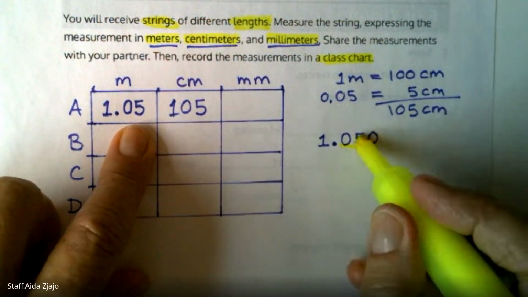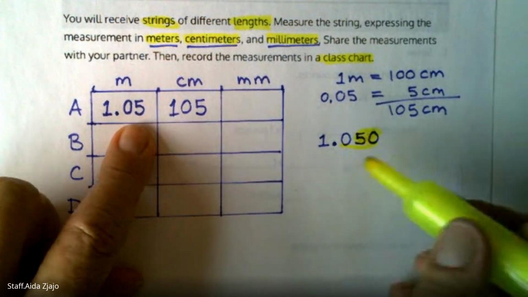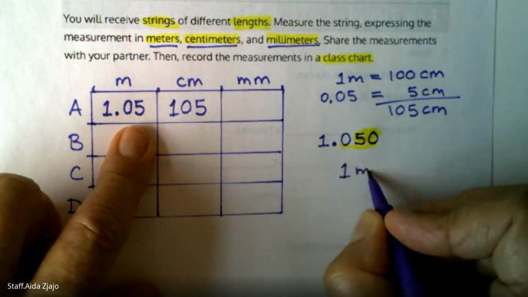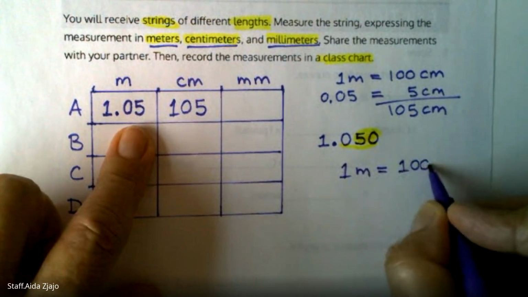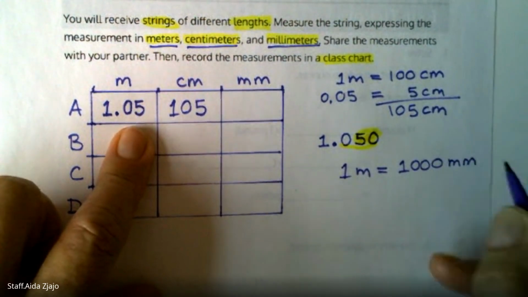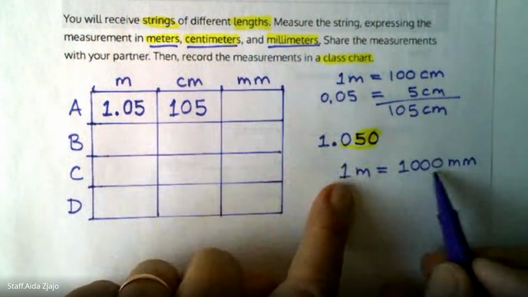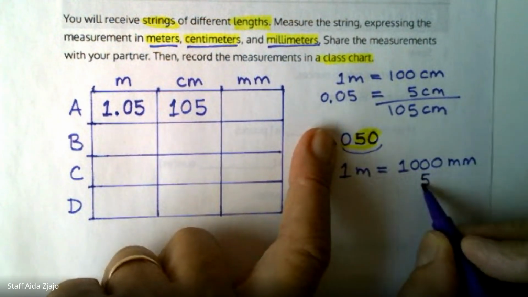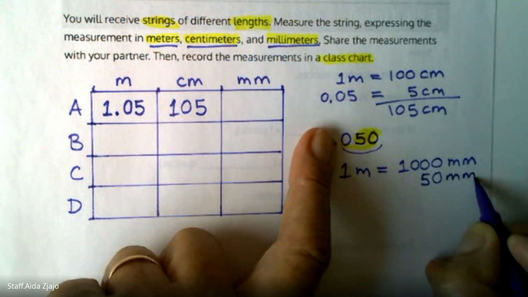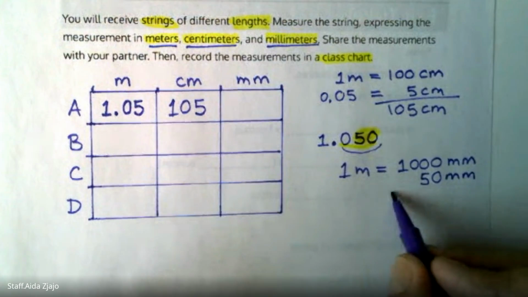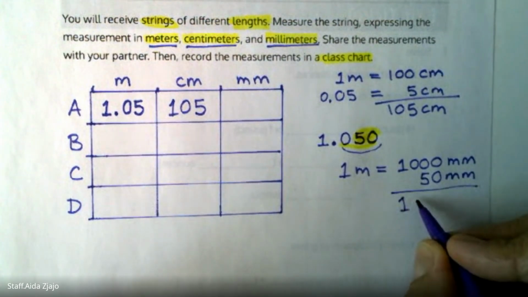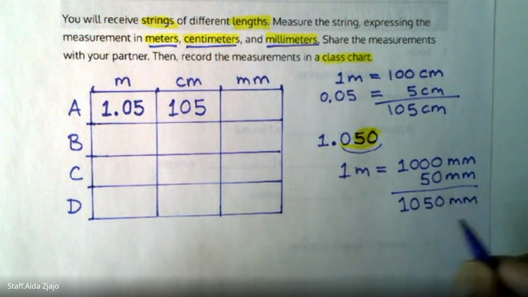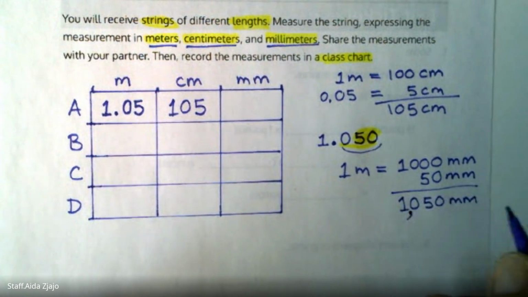So you can see how many out of 1,000 you have. 1 meter is 1,000 millimeters, and out of 1,000 you have 50 more millimeters. That's one strategy that could work. All total would be 1,050 millimeters. That would be logical thinking.